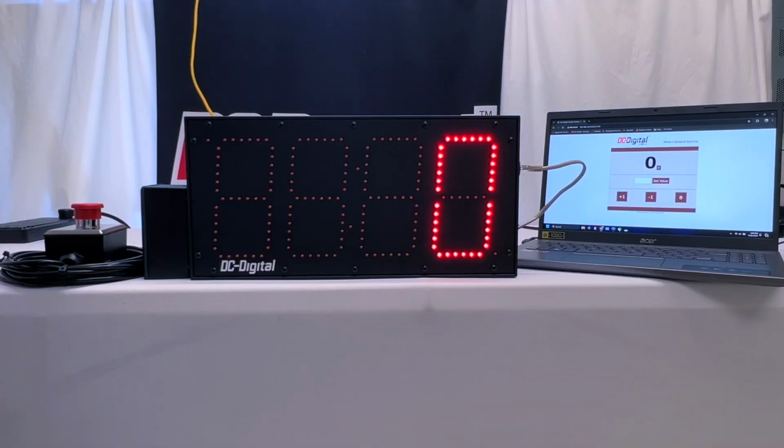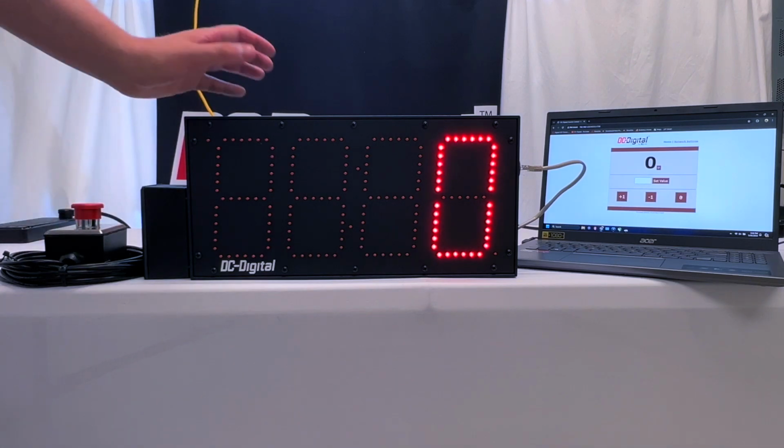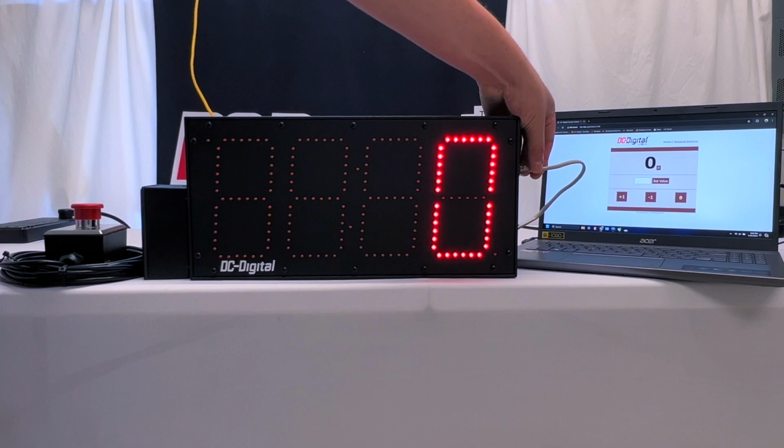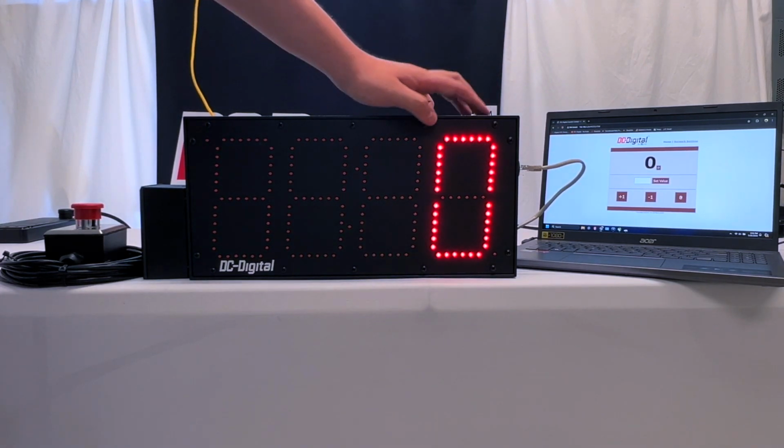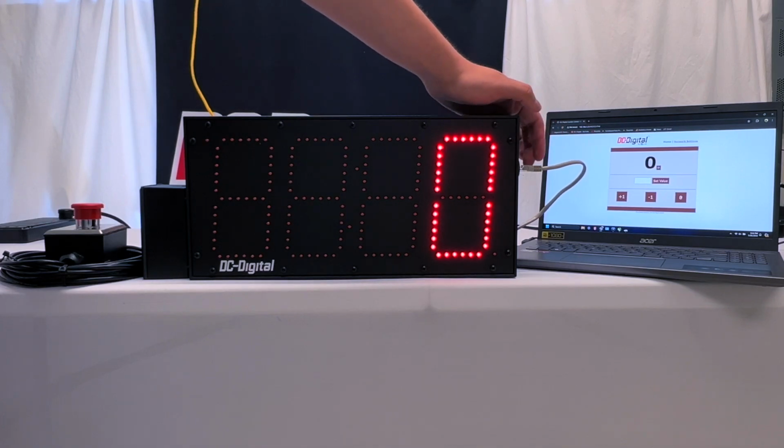So I'm going to showcase the functions on how this unit is meant to work. As you can see right now, it is a network connected PoE, meaning that this enclosure is powered via the network and it also draws information from the network.